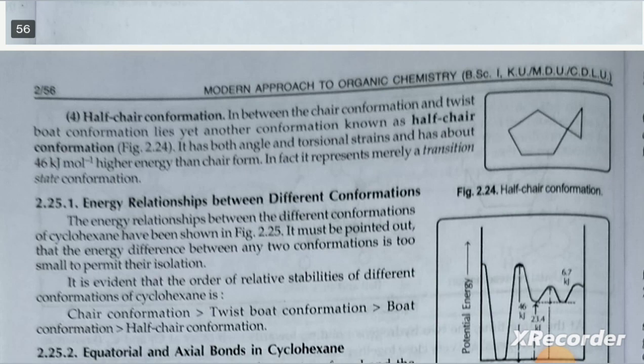Fourth is half chair conformation. In between the chair conformation and twist boat conformation lies yet another conformation known as half chair conformation, figure 2.24. It has both angle and torsional strain and thus has about 46 kJ mole inverse higher energy than chair form. In fact, it represents merely a transition state conformation.